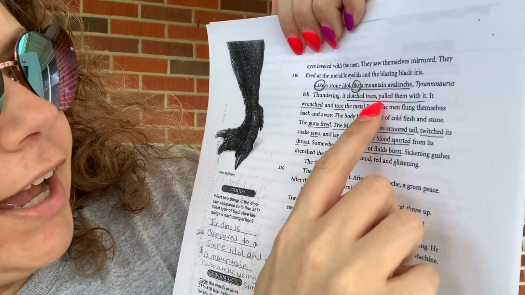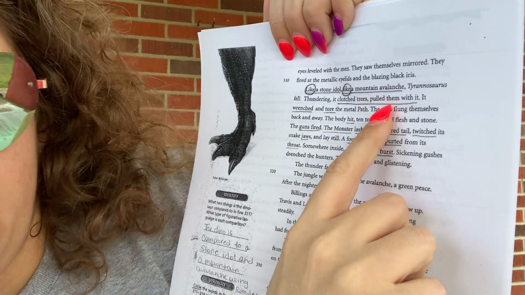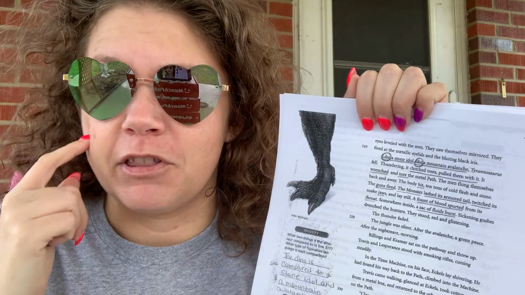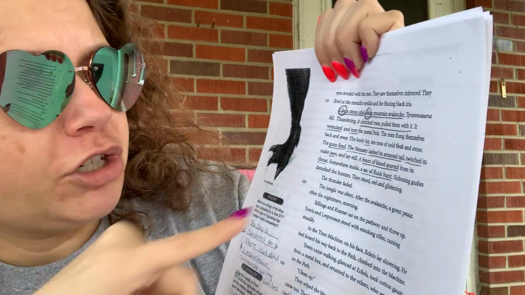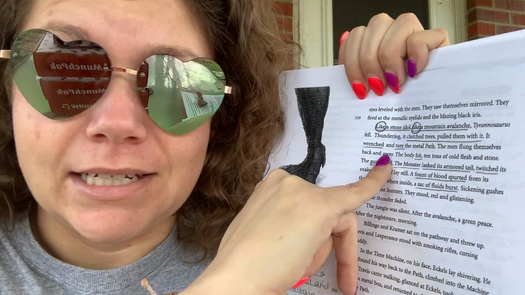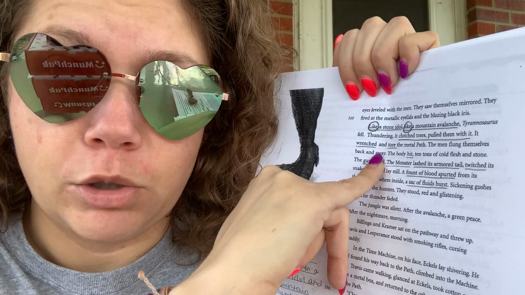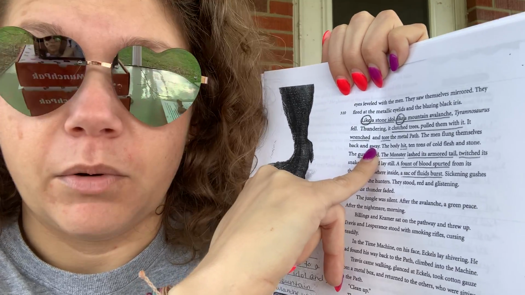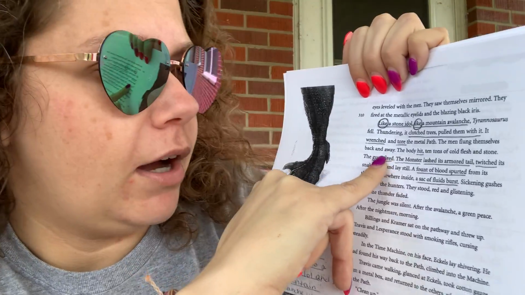It says, circle the words in lines 311 through 318 that help you visualize the violent death of the dinosaur. I underlined here, okay? So basically we're looking at clutched trees and pulled, when the dinosaur's going down, he's clutching, he's taking whole trees down with him. He's not taking a limb or a stick, he's taking the entire tree down with him because he is so huge. Okay, it wrenched and tore the metal path because it did not go like it was supposed to go. He actually tore up the metal path. This is going to cost the company a lot of money as well.